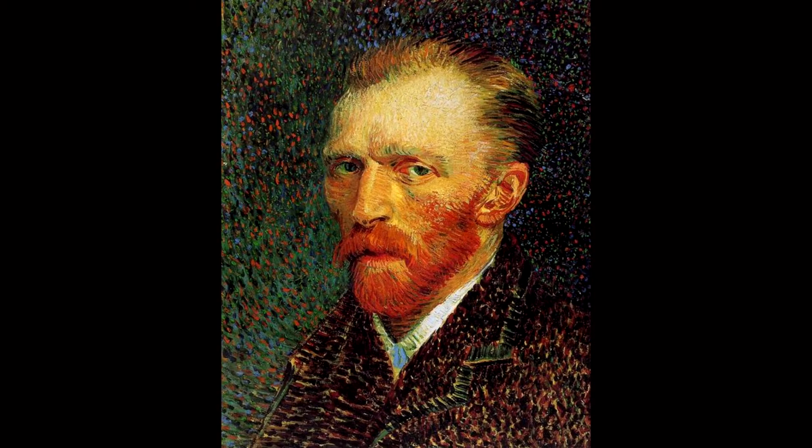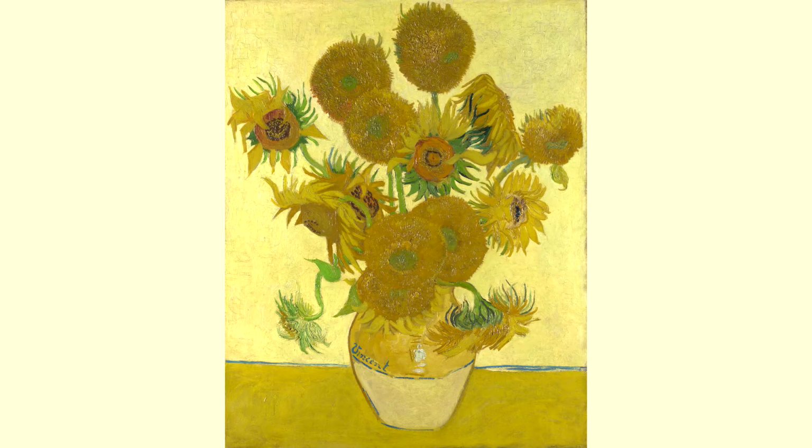And today we are going to get inspired by a very famous artist called Vincent van Gogh. Vincent van Gogh created a very famous painting that is called Sunflowers. As you can see on this vase over here, there are a lot of sunflowers.